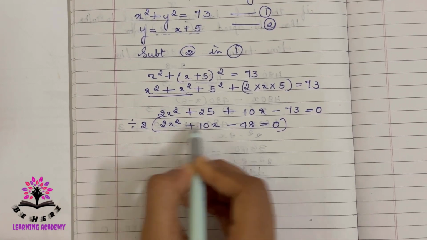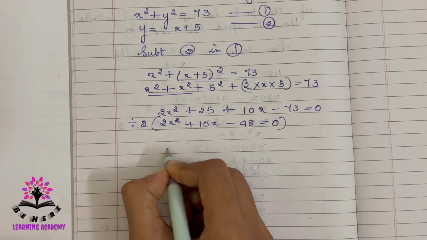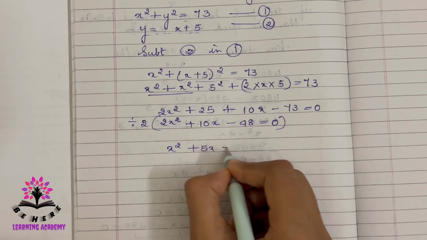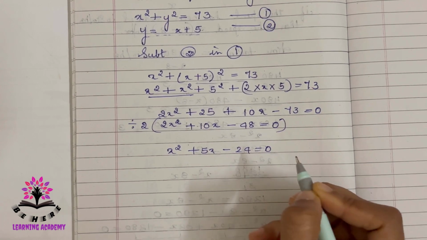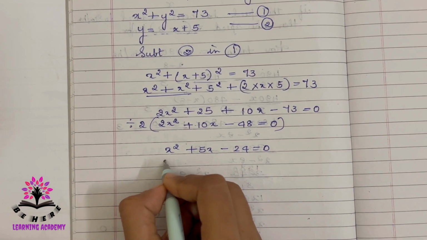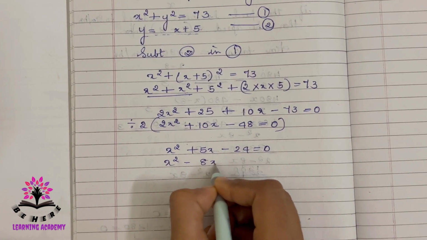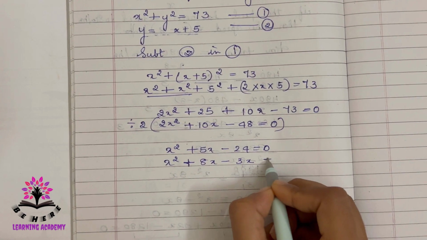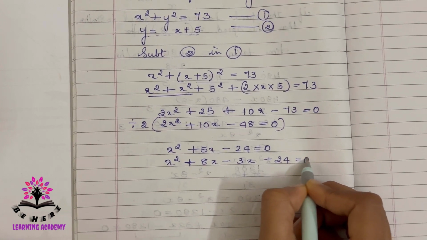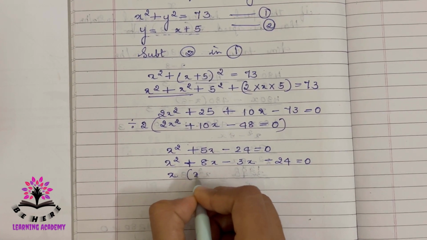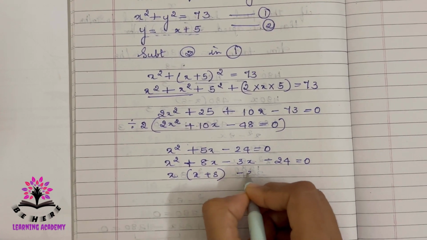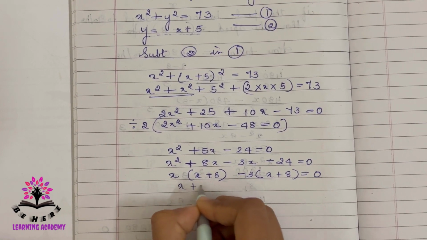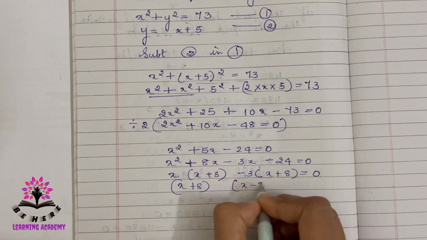When I divide the whole equation by 2, the final equation will be x square plus 5x minus 24 is equal to 0. Here we'll do the splitting method. x square plus 8x minus 3x minus 24 is equal to 0. x is common, x plus 8. Here minus 3 is common, x plus 8 will be equal to 0. x plus 8 and x minus 3.